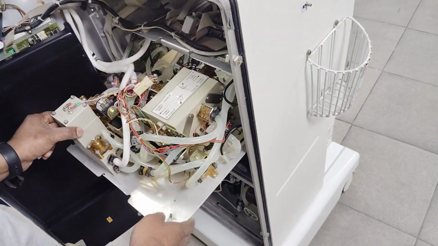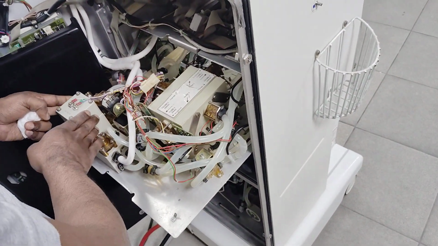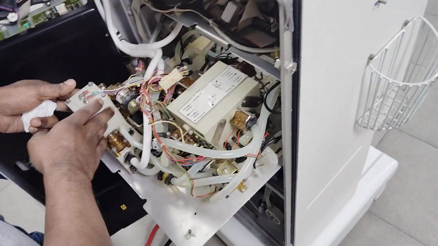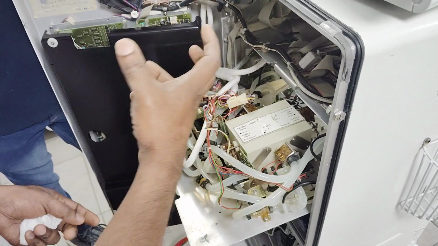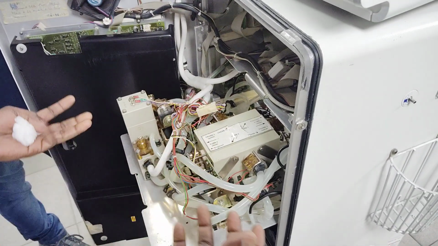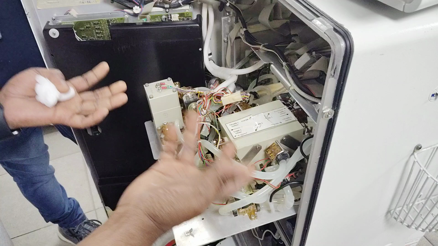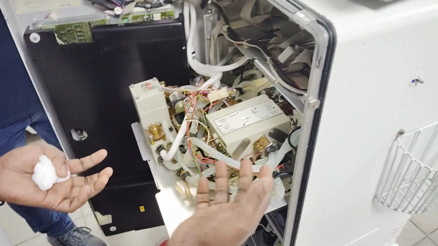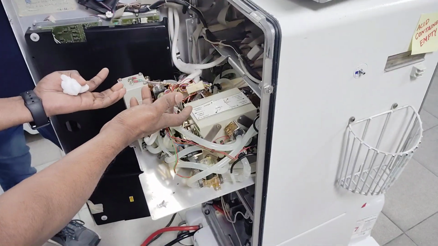Okay, so this is the air separator. Its function is that whenever the machine has some problem, like air, which can be generated at any time due to valve issues, water inlet problems, or anything broken in between.